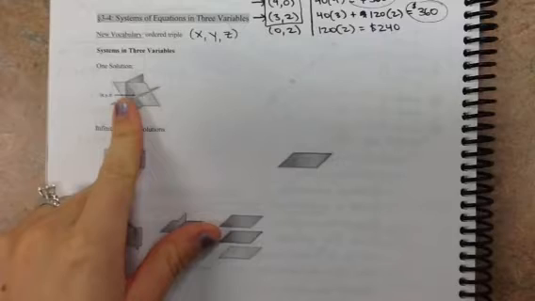So when we're looking for the solution of a system like this, there are 3 possibilities. Option number 1 is that there's one solution. You've got 3 planes and they are intersecting at a specific point. One point that all 3 of the planes have in common.